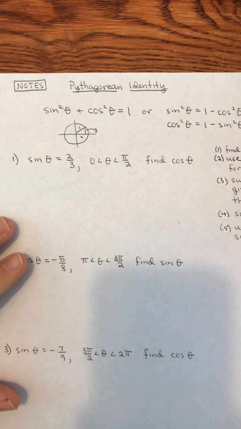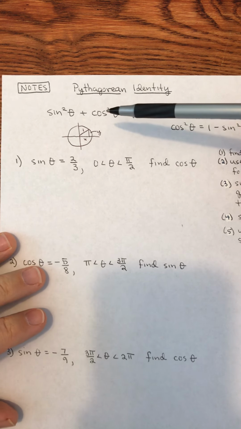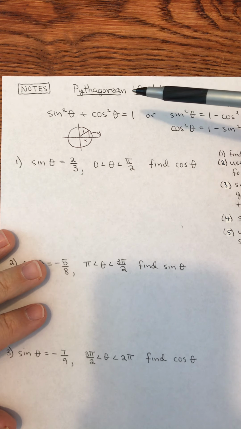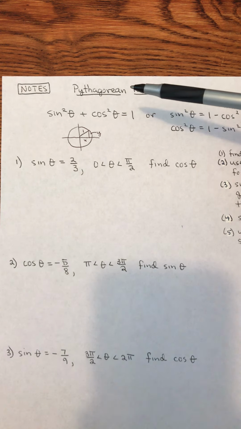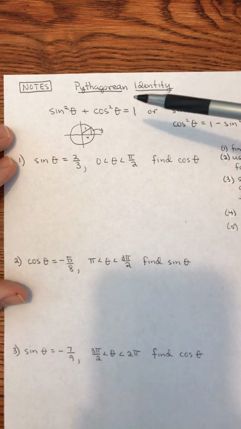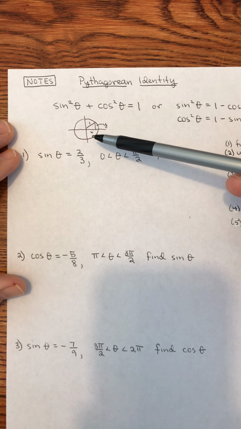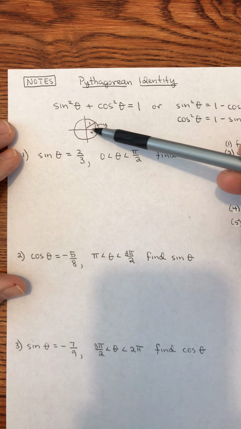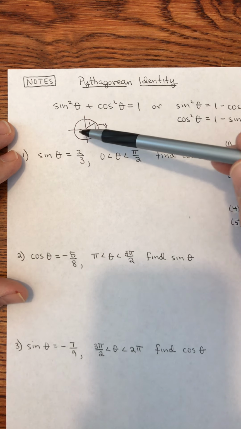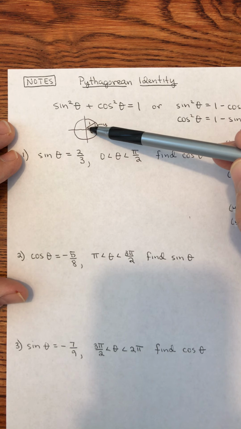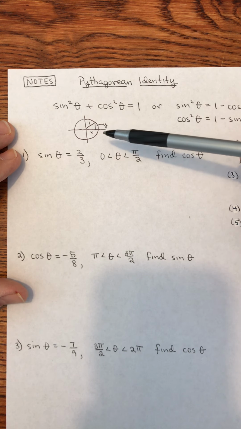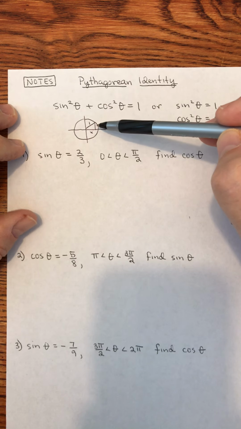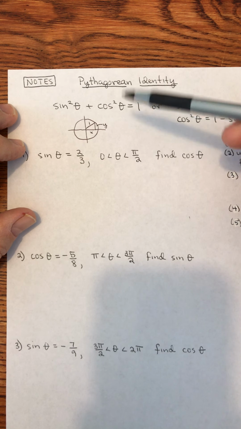All right, today's lesson is on something called the Pythagorean identity. The Pythagorean identity is very similar to the Pythagorean theorem, and it comes from that. If you look at the unit circle, remember the unit circle has a radius of 1. I can label this as x and this is y, and by definition, if this is theta, sine is opposite over hypotenuse. So the sine is your y, your cosine is your x.